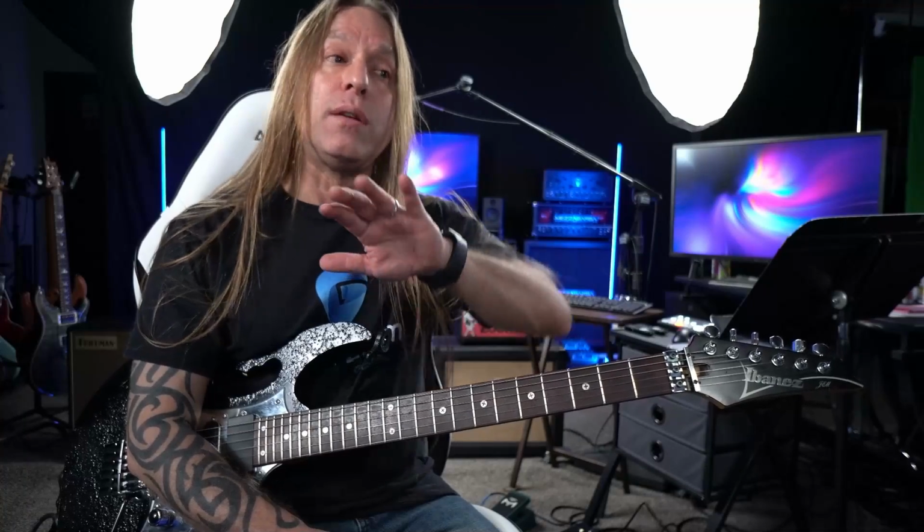So the first thing that I think about with licks is that they have to have a direction or a movement, okay? So basically what they're going to do is they're going to move down the fretboard some way in pitch, they're going to move up the fretboard some way in pitch, or they're going to go back and forth. That's kind of the first criteria of a guitar lick.